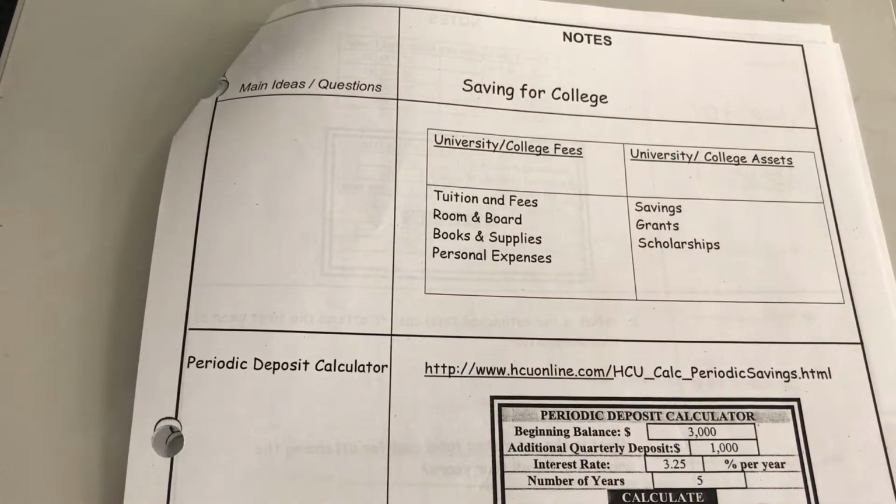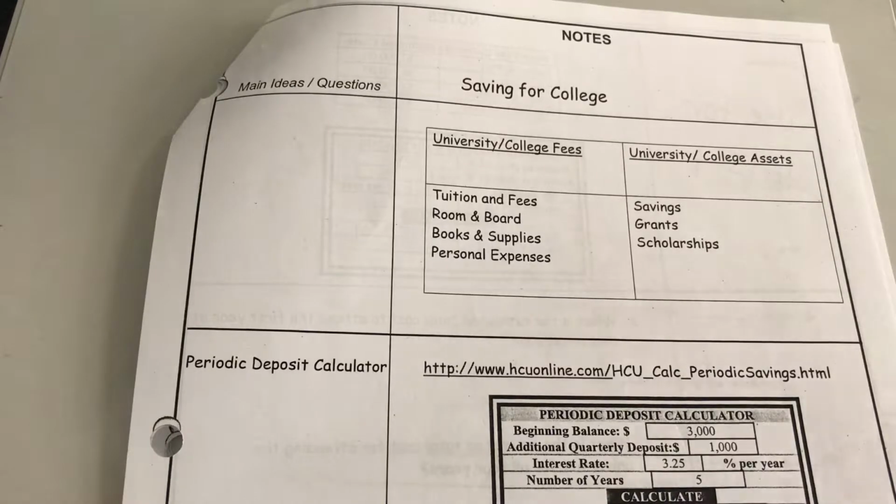Today's lesson is over saving for college. What we're going to do is put ourselves into these word problems, and figure out how to save money for college and how to compare one college to the next. Are y'all with me? All right.